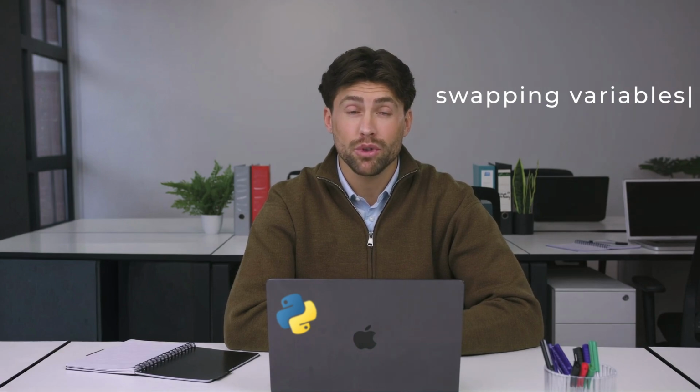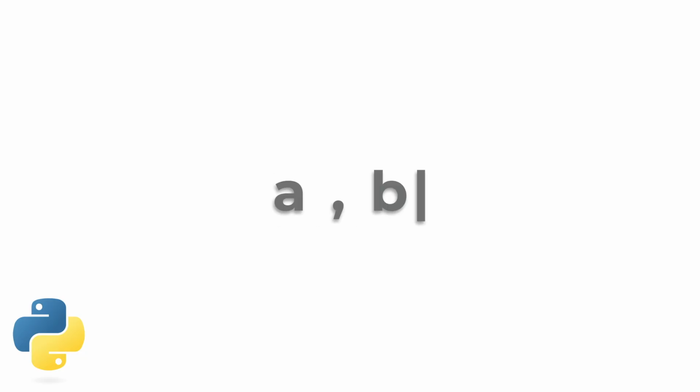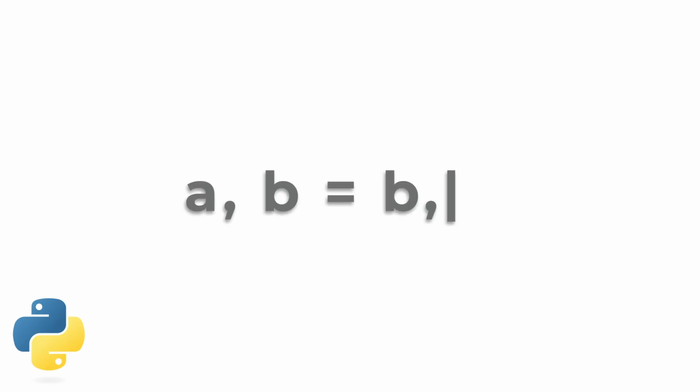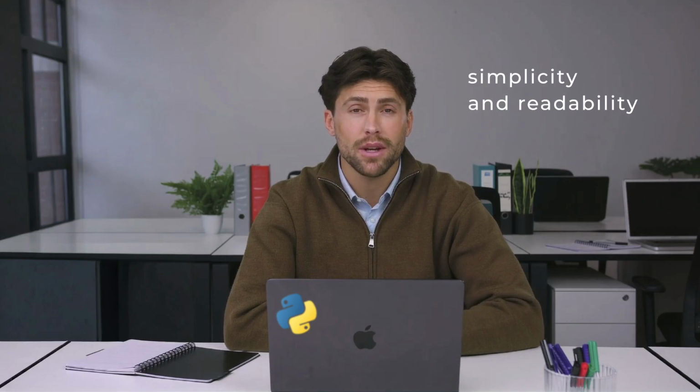Let's talk about one of Python's coolest tricks, swapping variables. Imagine you have two variables, A and B, and you want to swap their values. In some languages, you'd need a temporary variable to hold one of them. But in Python, it's as easy as this. A, B equals B, A. That's it. One line of code, no extra storage, and no fuss. It's short, elegant, and very Pythonic, meaning it fits the language's philosophy of simplicity and readability.